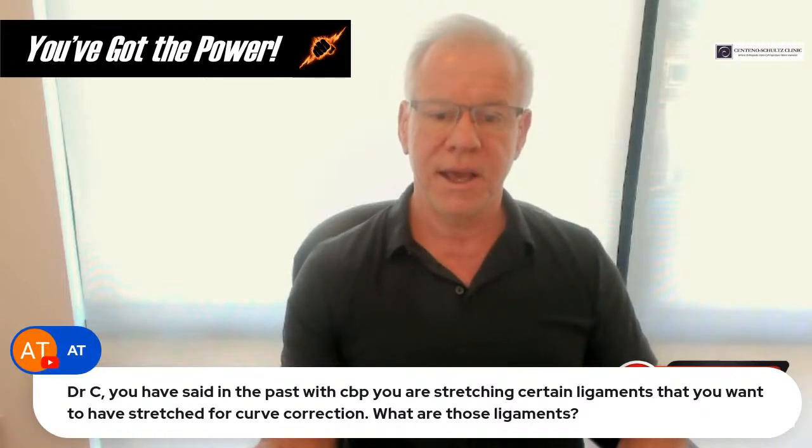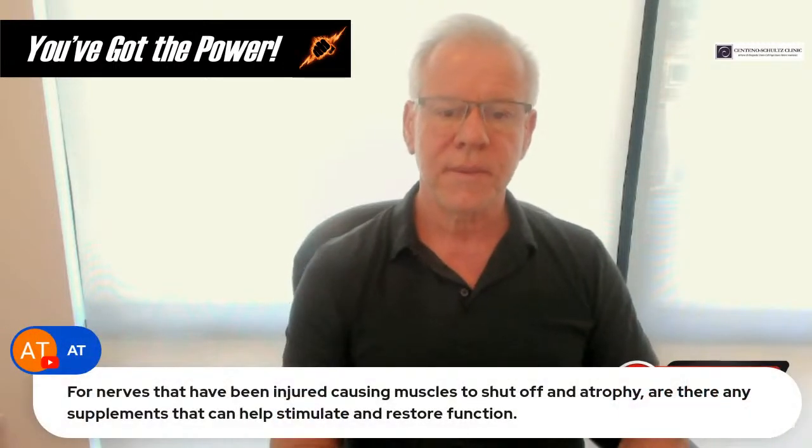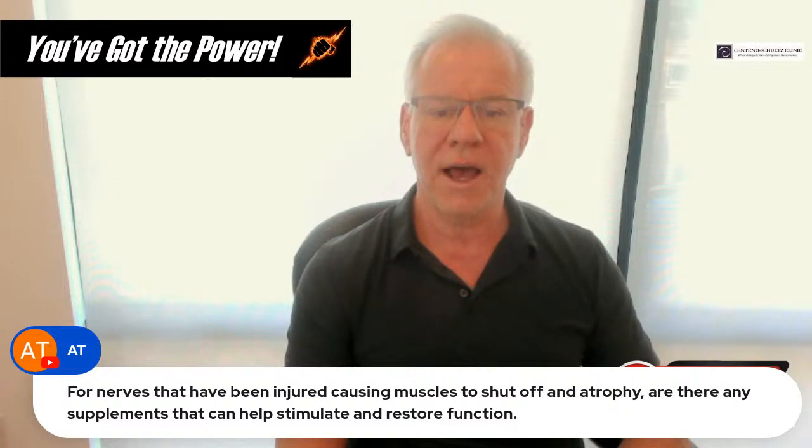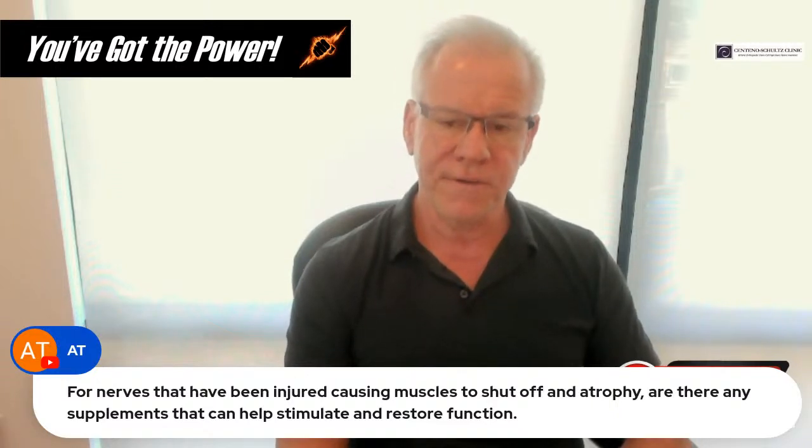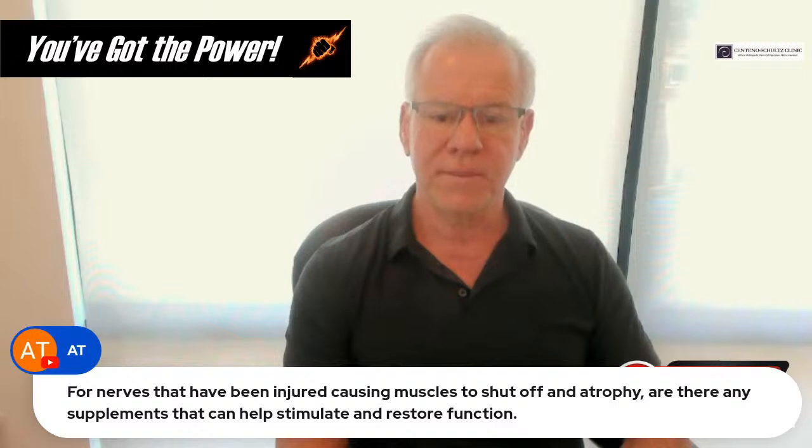For nerves that have been injured, causing muscles to shut off and atrophy, are there any supplements that can help stimulate and restore function? Not that I know of, no.